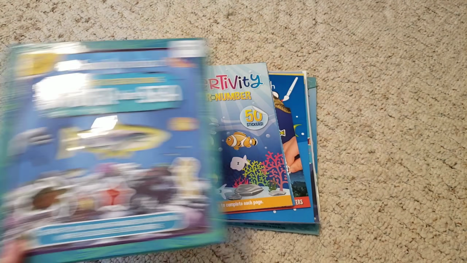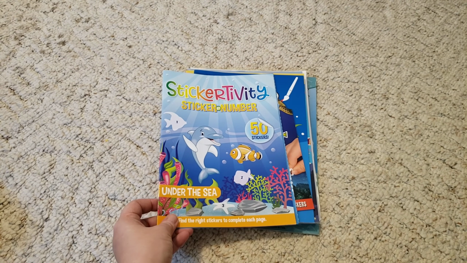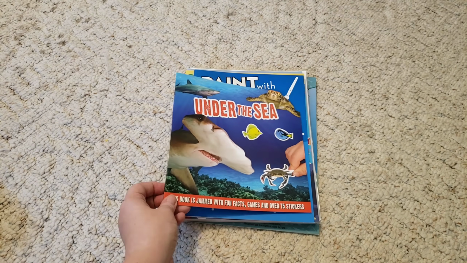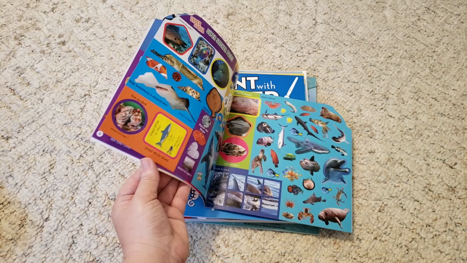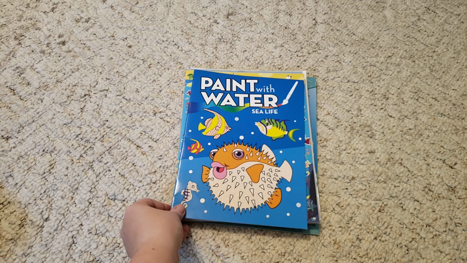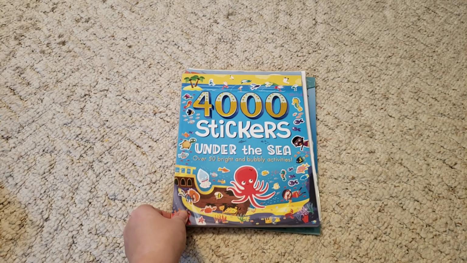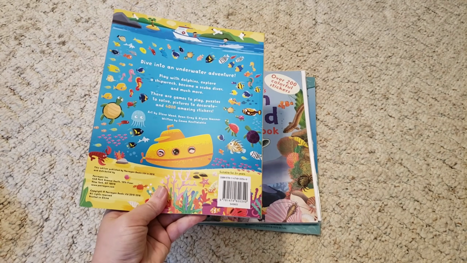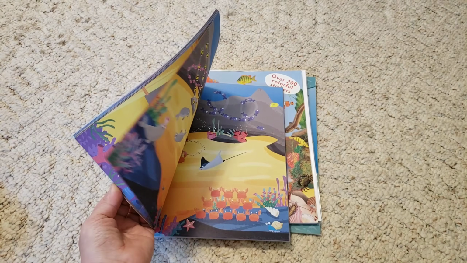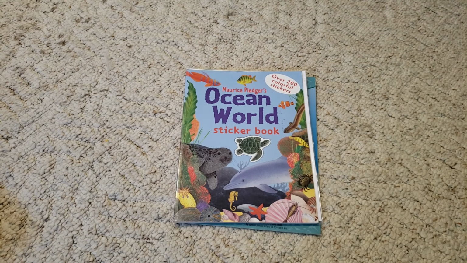So we have that. I have the Stickertivity sticker number. This again was from the Dollar Tree. The Under the Sea. This is like a sticker and puzzle book. I believe came from the Dollar Tree as well. Paint with Water Sea Life. Pretty sure that was Dollar Tree. 4,000 stickers Under the Sea. I think this one came from Ollie's. So it's just tons of stickers and ocean scenes and things like that.